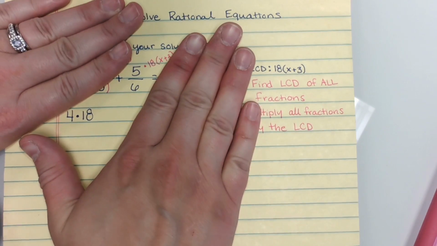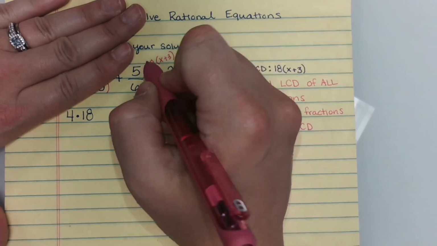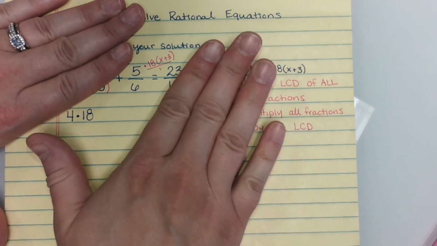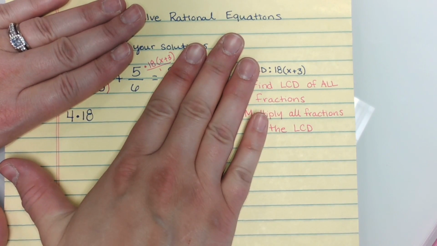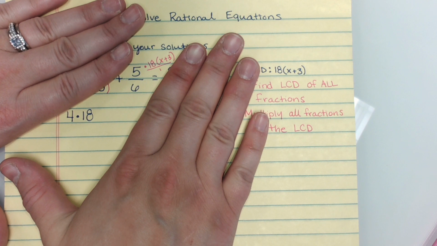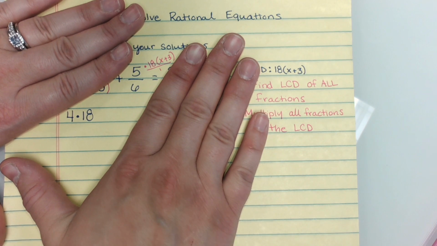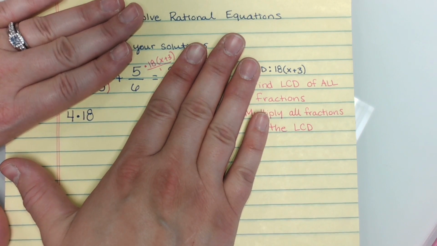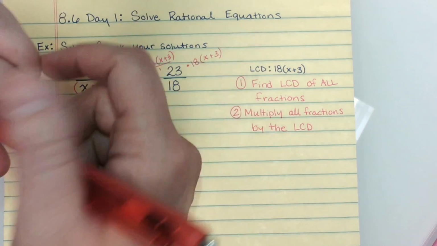Second fraction, can I cross simplify the 5 over 6 times the 18x plus 3 all over 1? Yes, what will cancel out? The 6 will simplify with the 18, leaving me with 3 on top.